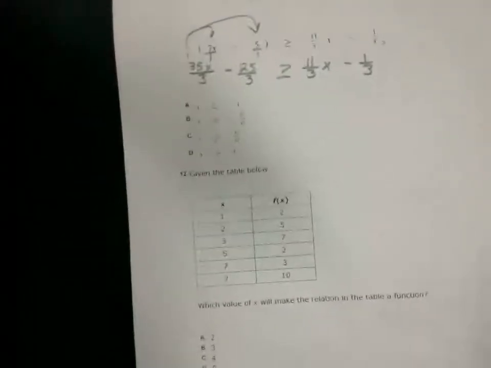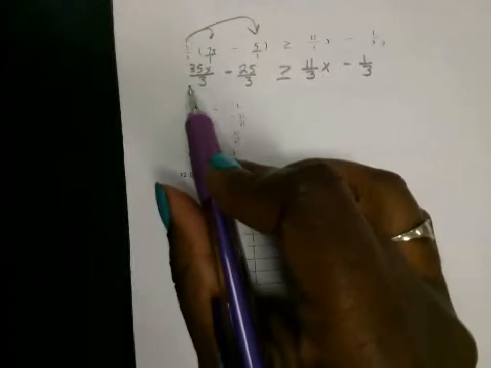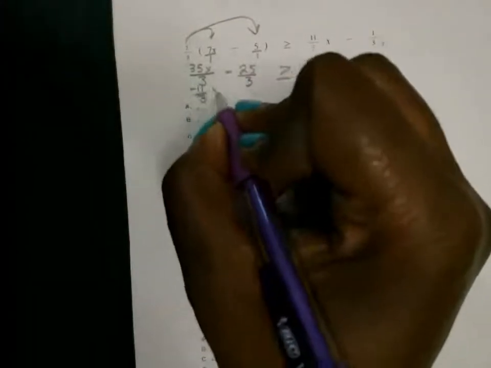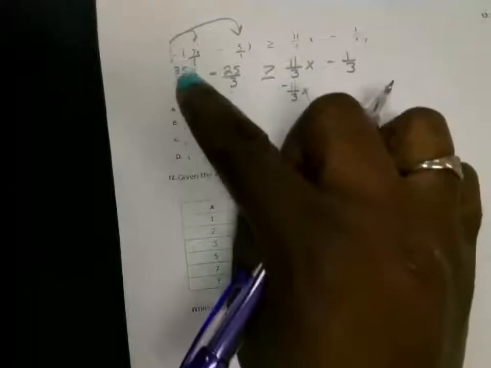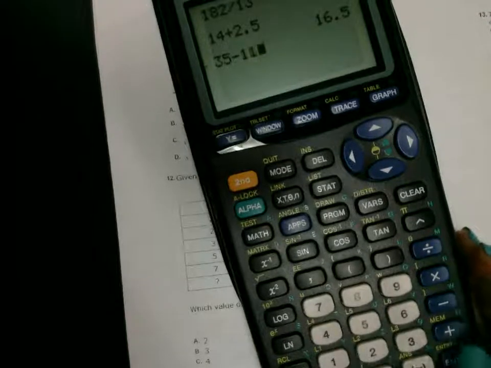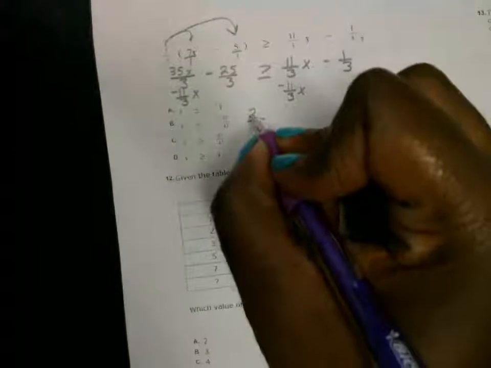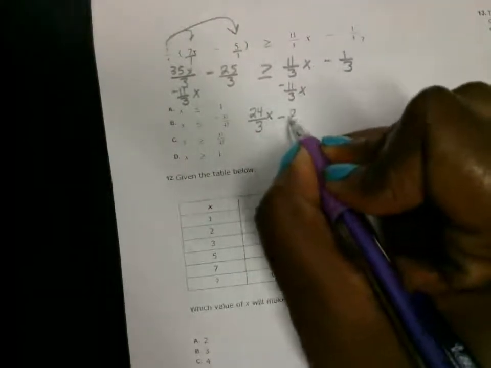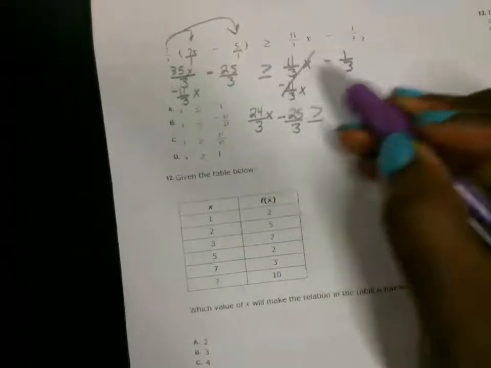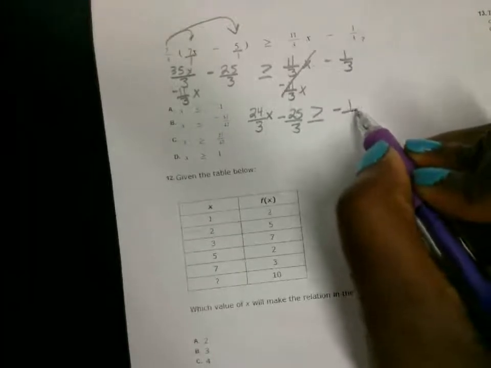All right, so now we move the variables to the same side. I'm going to move this one over here. So I'm going to subtract 11 over 3x from both sides. Okay, so the denominator is the same. We got 3 on the bottom. And let's subtract. We have 35 minus 11. That gives us 24. So we got 24 there. We got minus the 25 over 3. Bring down the inequality. This is gone, and we're left with 1/3.